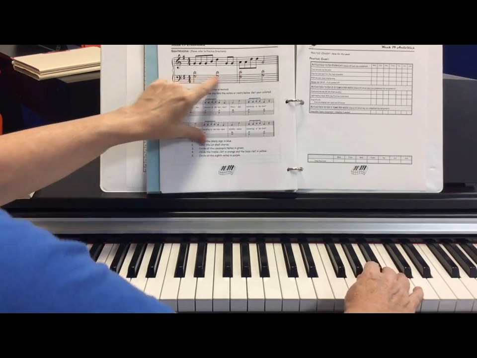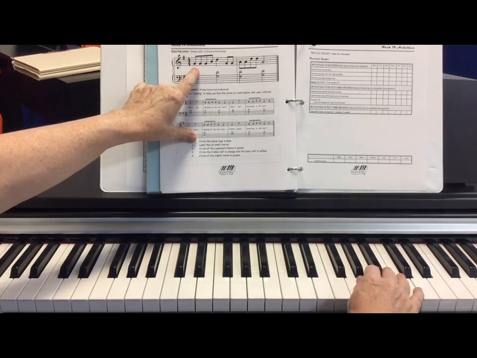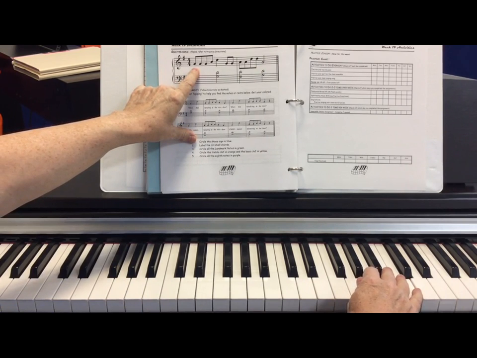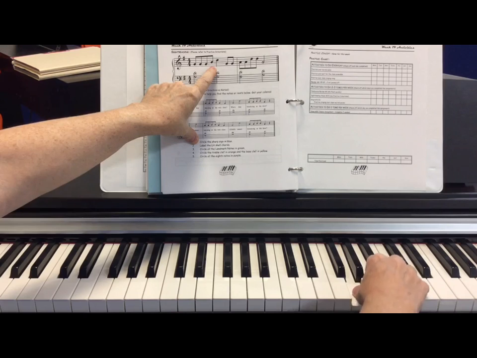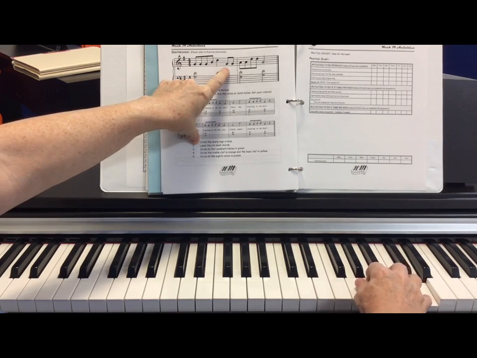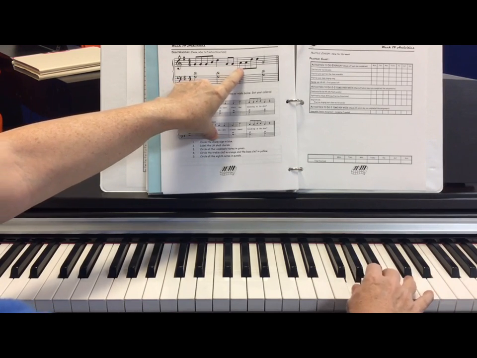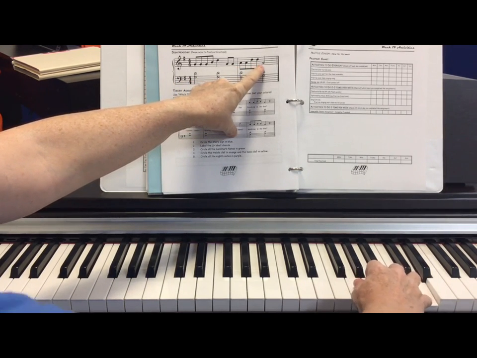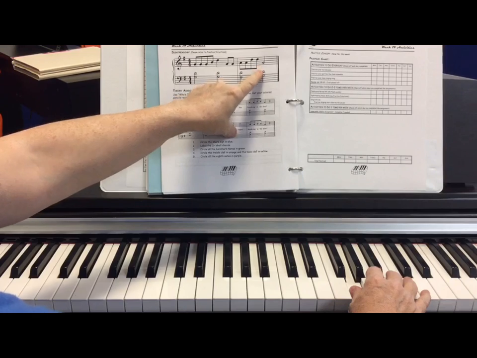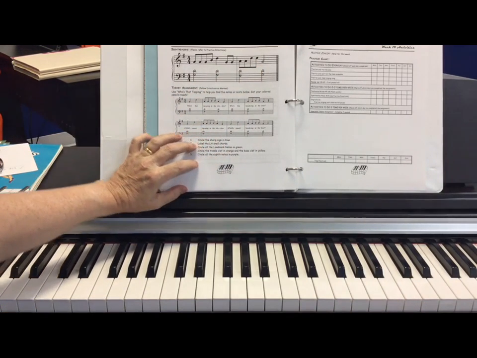Let's play slowly and sing our intervals. 1, 2, here we go. So stays the same, up a third, down a fifth, stays the same, up a second, stays the same, up a fourth, stays the same, down a fifth. So I hope you're getting better at reading those intervals.